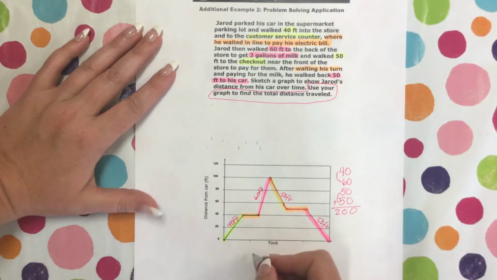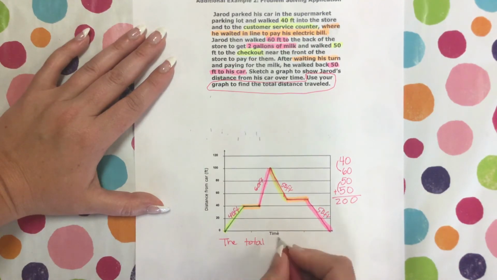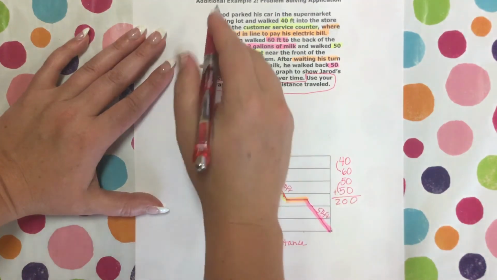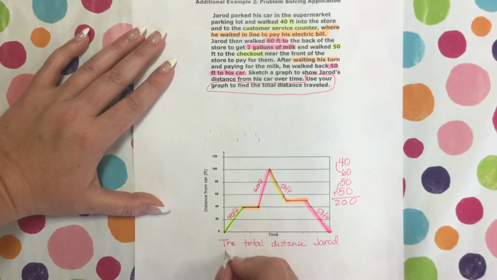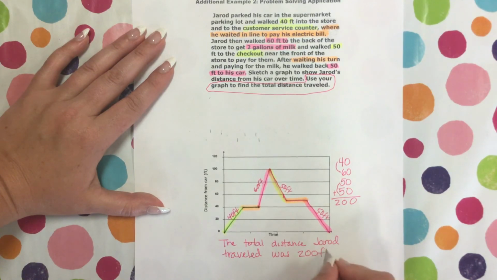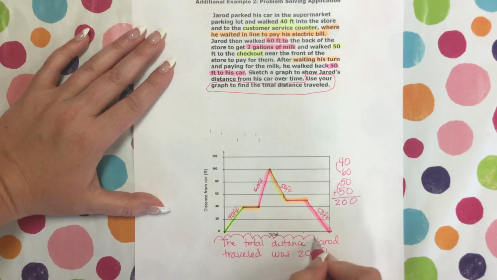So the total distance traveled was 200 feet. The total distance Jared traveled was 200 feet. All right. So that would be our answer using the graph.